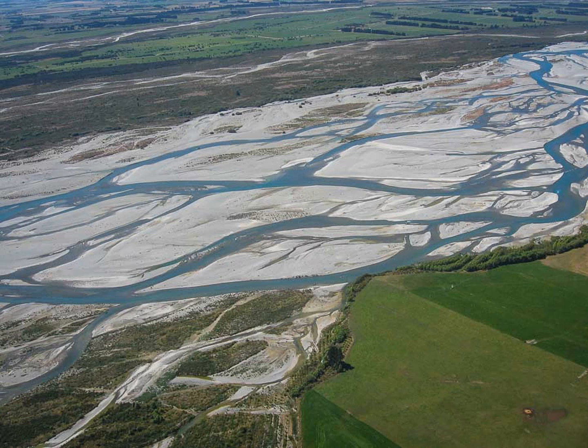This diagram shows the multiple interwoven channels typical of a braided stream. Here is an aerial image of a braided river showing its many separate channels around the sandbars.